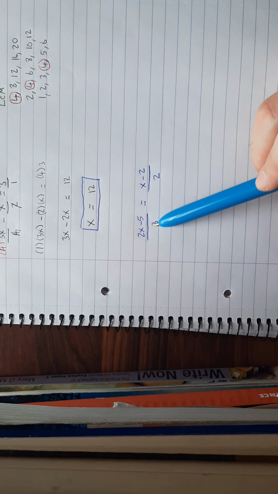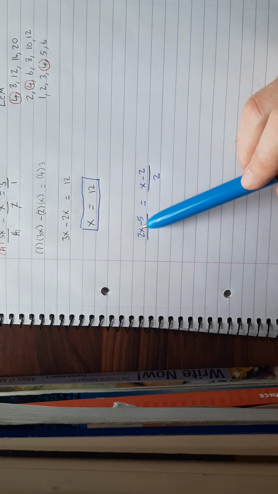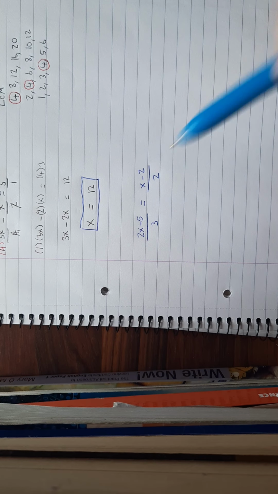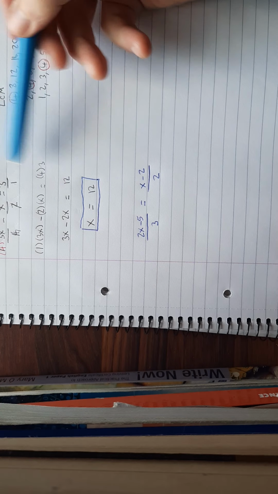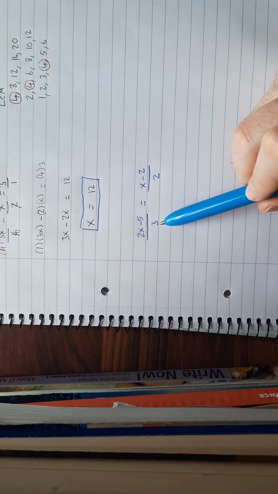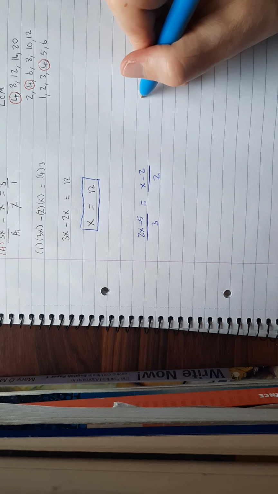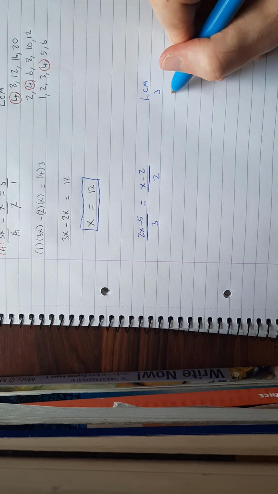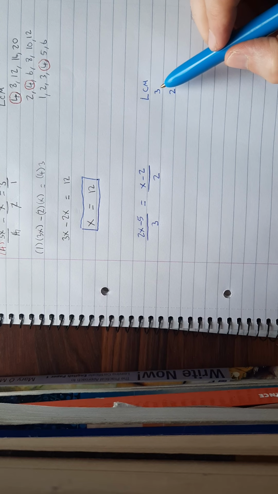So the first thing we need to do is we can see that there's a fraction here that has an algebra expression in it. So we want to get rid of the fractions. So the first thing we do, again, just like we've done up here, we want to take these two denominators and find the lowest common multiple. So if we take the denominators 3 and 2, we get the multiples of 3 and 2.